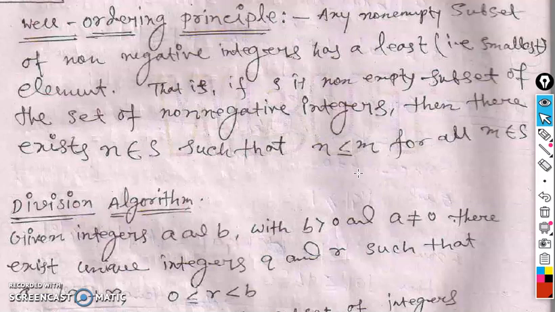That is why it is very important: when we study 2 3 4 5 6 7 8, you have learned that 2 is the smallest, 3 is next, 4 is next, and the well ordering principle says 2 is less than or equal to 3, which is less than or equal to 4.